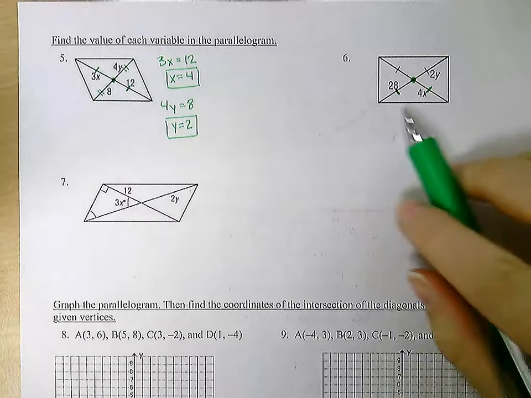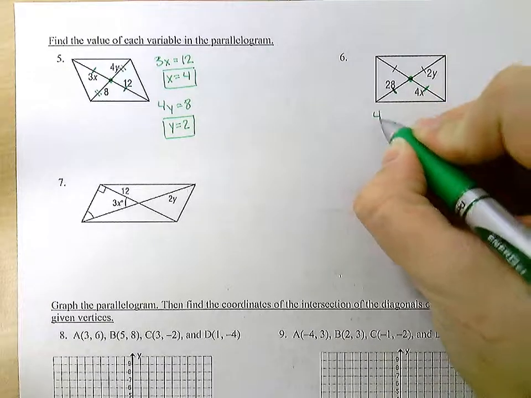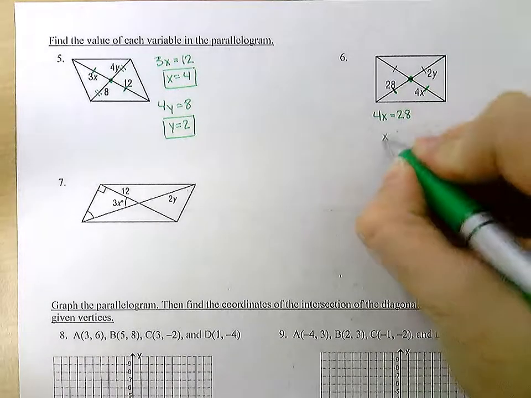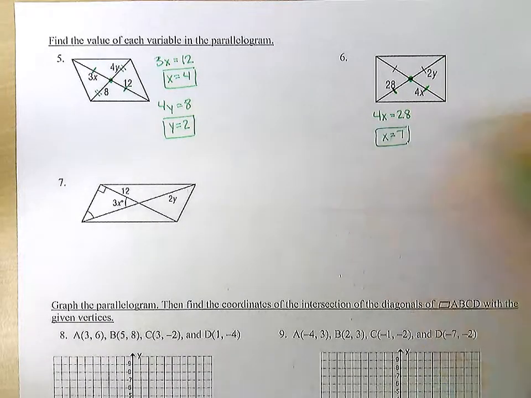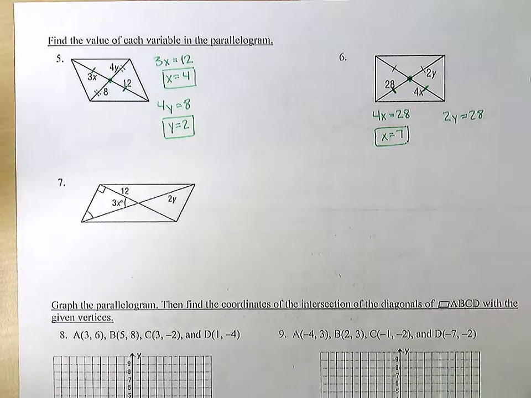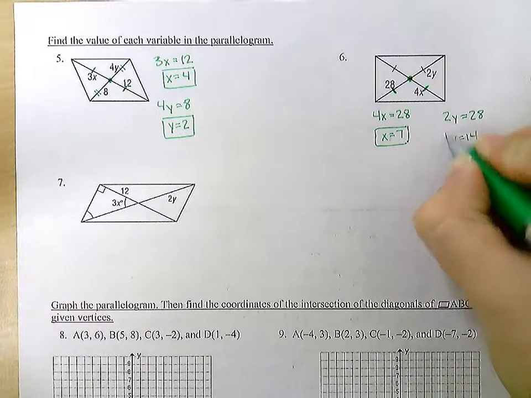Anyways, to solve for each of these variables then, I can set 4x equal to 28 to get x is equal to 7, and 2y is equal to 28 to get y is equal to 14.